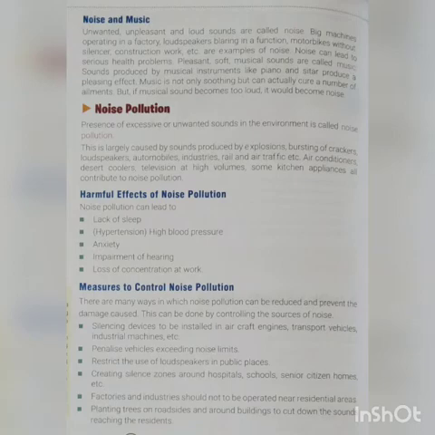Now the next topic is noise and music. Now students, there are some kinds of sound which are unpleasant and loud. They are called noise. For example, big machines operating in a factory, loudspeakers during functions, motorbikes, construction work, they are all examples of noise. Noise can also lead to some health problems.